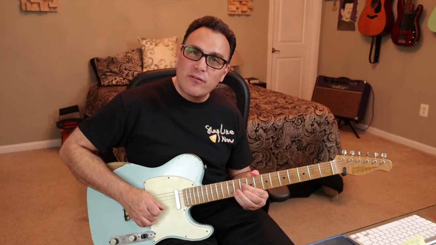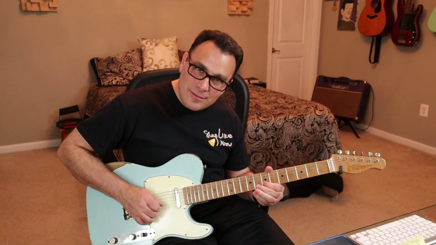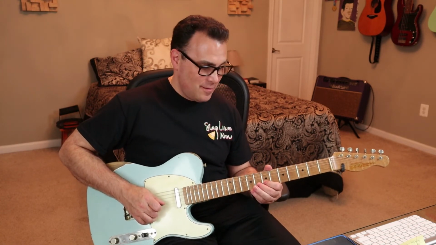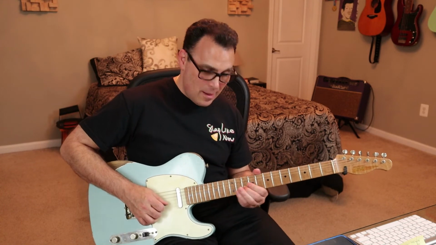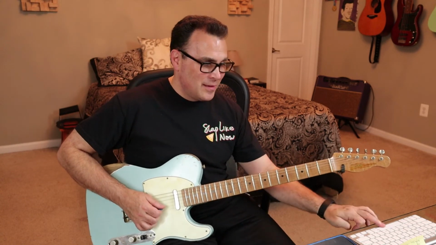See, I'm resolving out of the fifth. Resolving down the third. So it's not a bad note necessarily, but it does want to move someplace. It wants to go down or up to the fifth. Down to the third or up to the fifth.